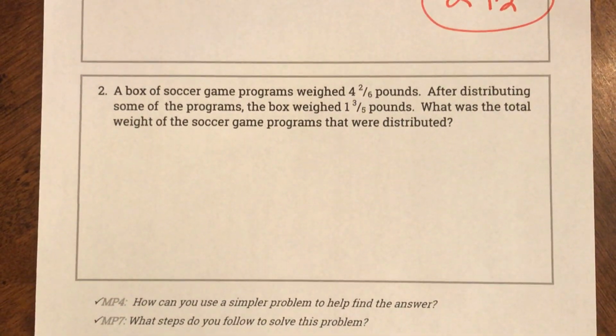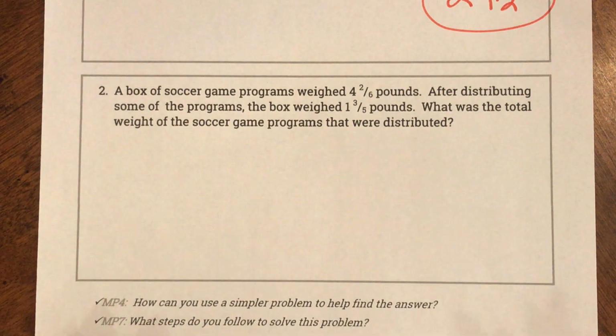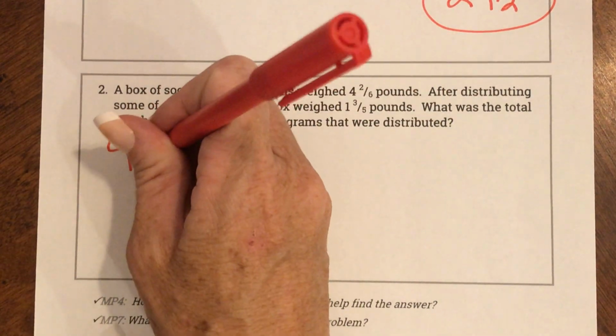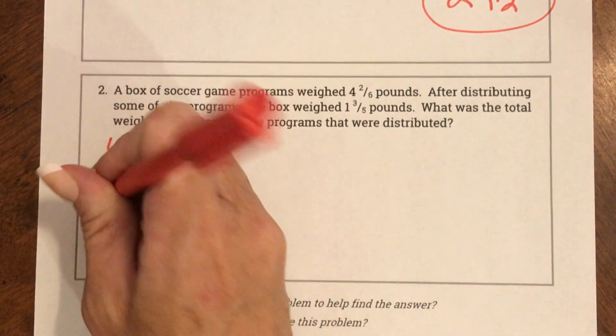A box of soccer game programs weighed 4 2/6 pounds. After distributing some of the programs, the box weighed 1 3/5 pounds. What was the total weight of the soccer game programs that were distributed? Okay, so again, I like to set it up vertically. So 4 2/6 take away 1 3/5.